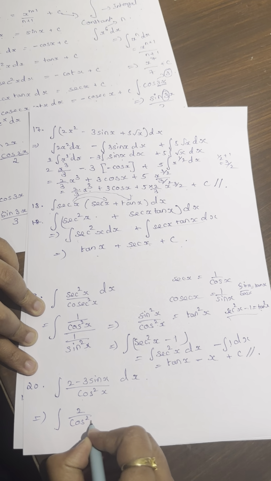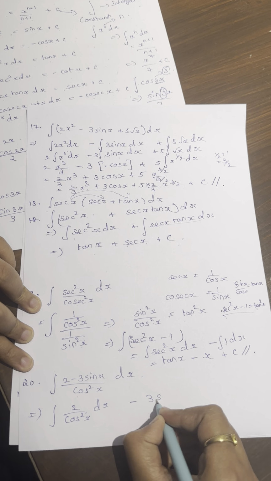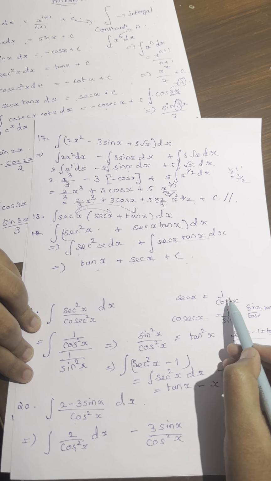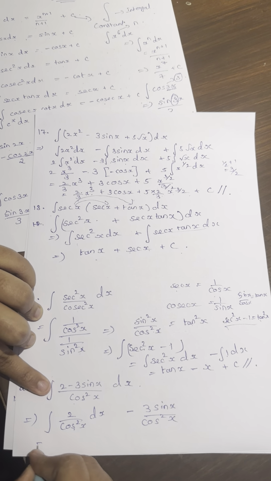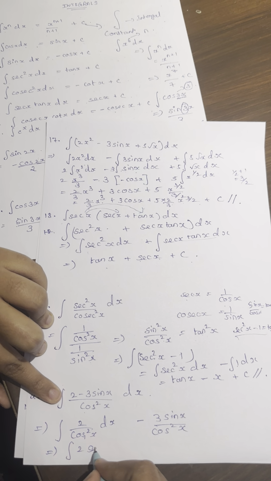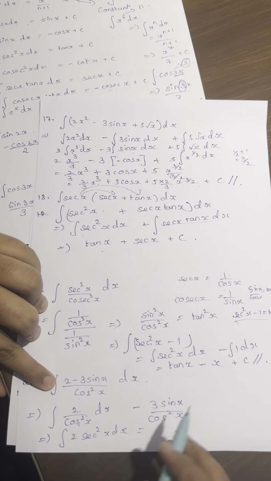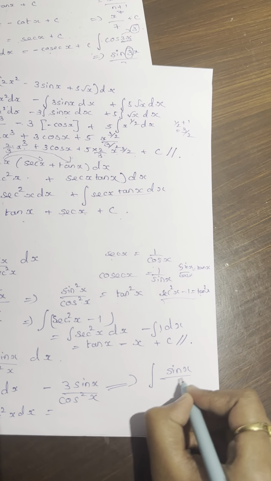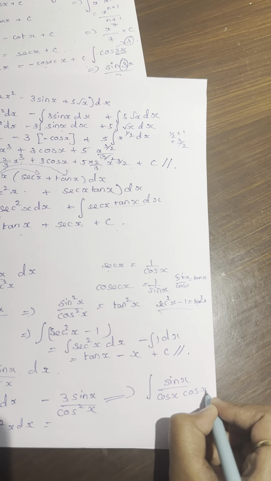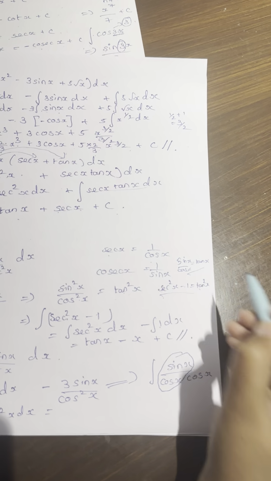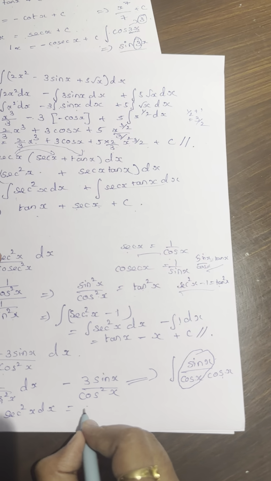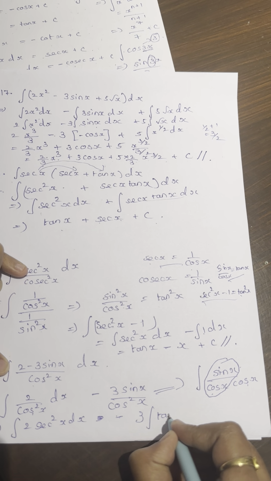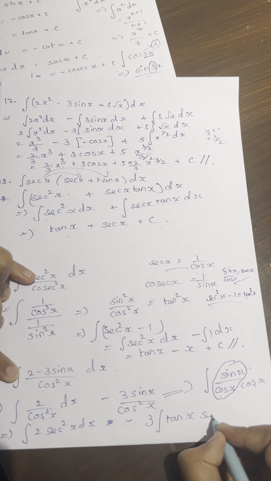2 by cos square x as one term and 3 sin x by cos square x as the next term. So 1 by cos square, which I wrote here already, is nothing but secant square. So this term turns out to be 2 secant square x. And what is this term? We know sin by cos. I'm just showing you here: sin x by cos x into cos x. We know sin by cos is nothing but tan and 1 by cos is nothing but secant. So the second term is getting converted into 3 tan x, but we have another 1 by cos, which I am turning into secant x.